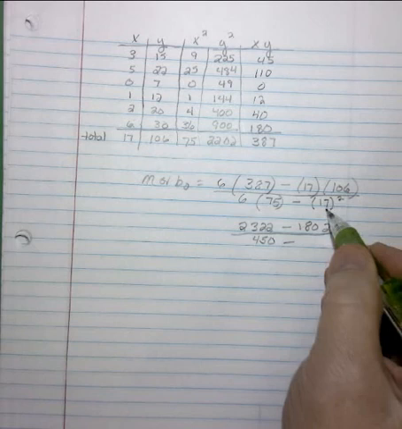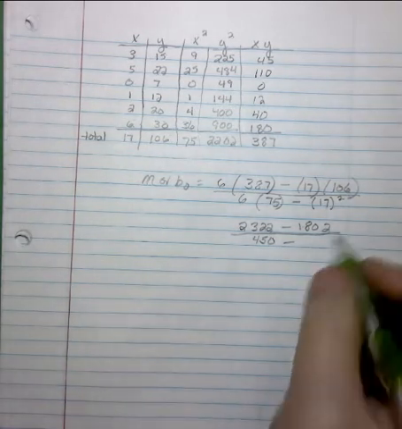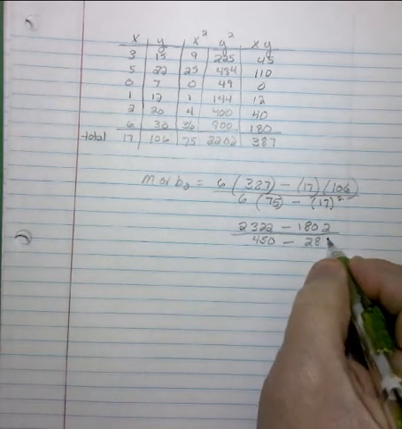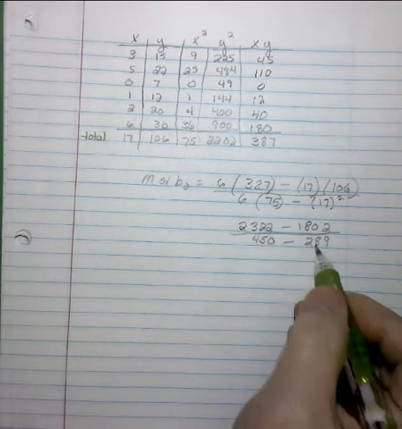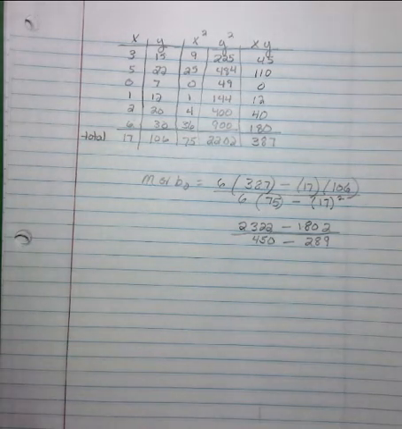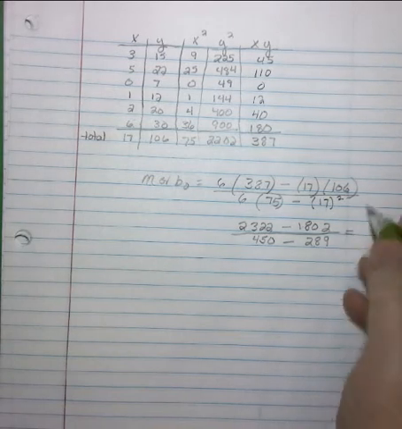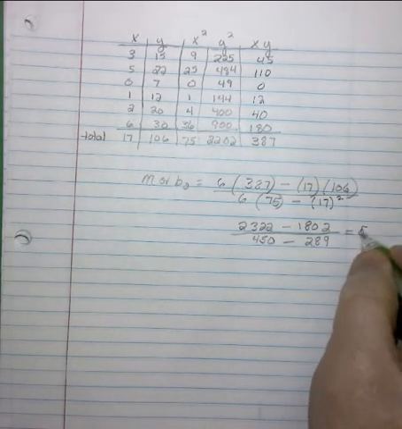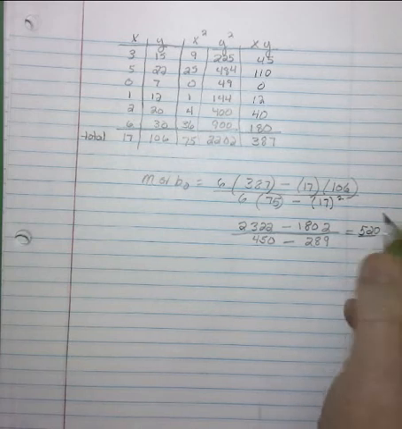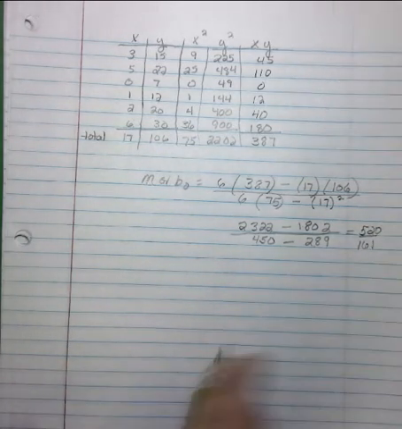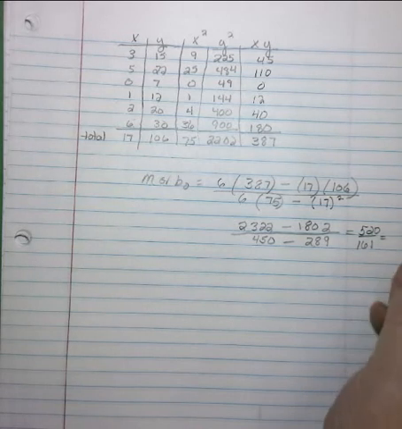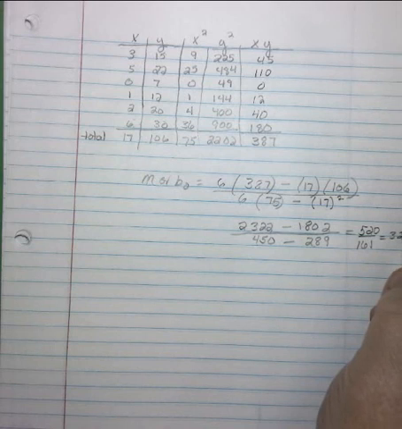And I'm going to do 17 squared. That's going to be 289. So I'm ready to do the subtraction on top and the subtraction on the bottom. And so that gives me 520 over 161, which gives me 3.23 for the slope.